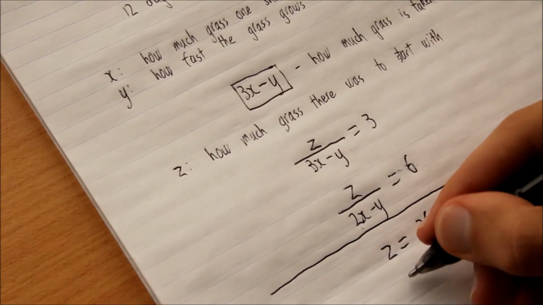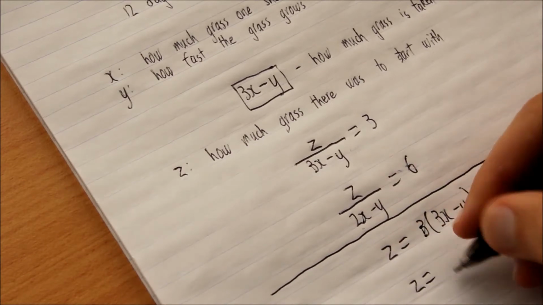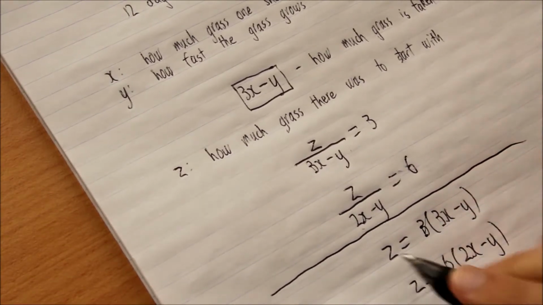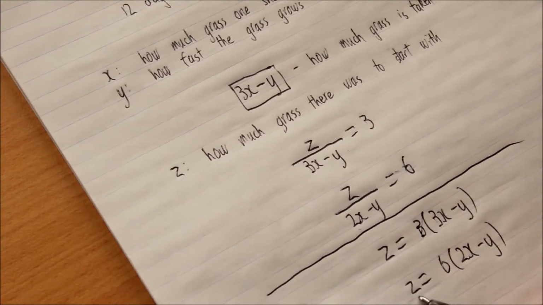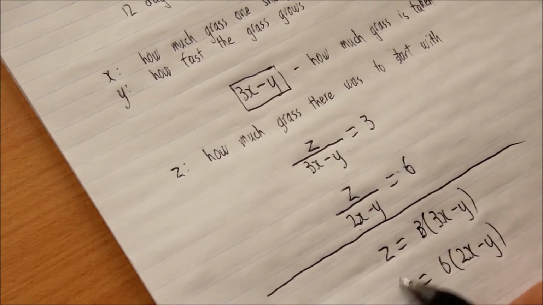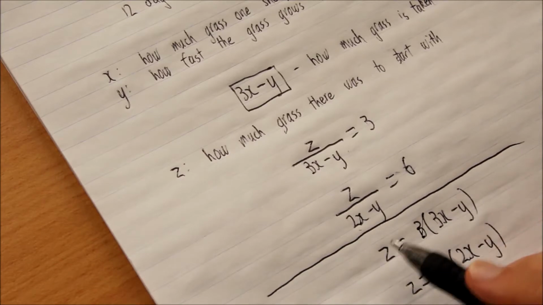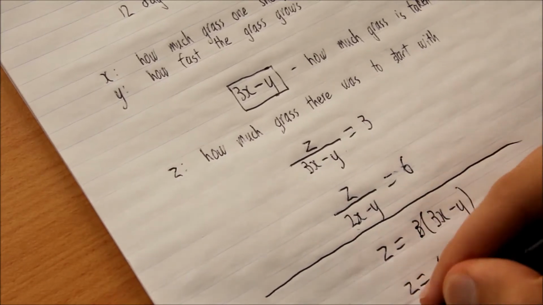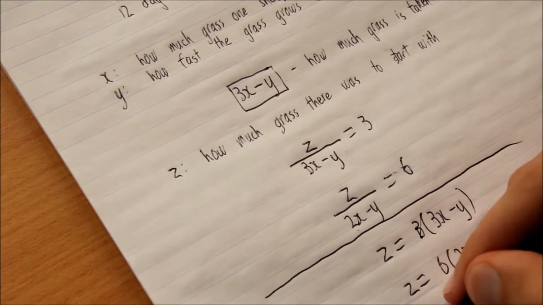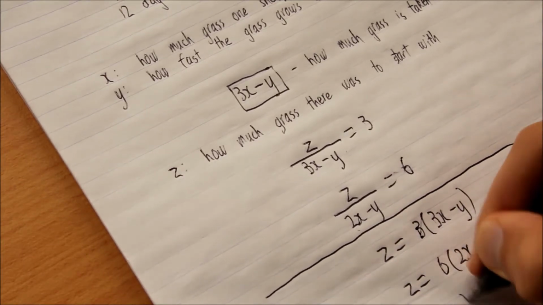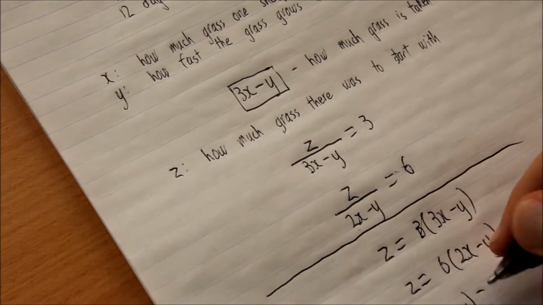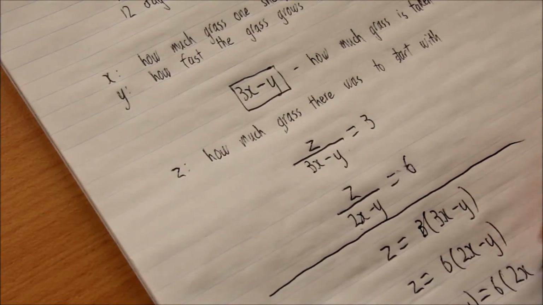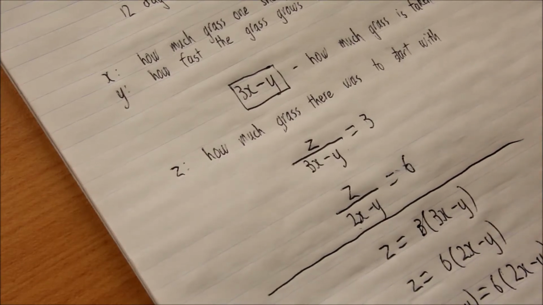And with that one, Z equals 6 times 2X minus Y. Now this is the same Z for both of these, right? So we know that both of these equal Z, so they have to equal each other. This is how I first came into simultaneous equations back in year 8. So I can write that equals that.